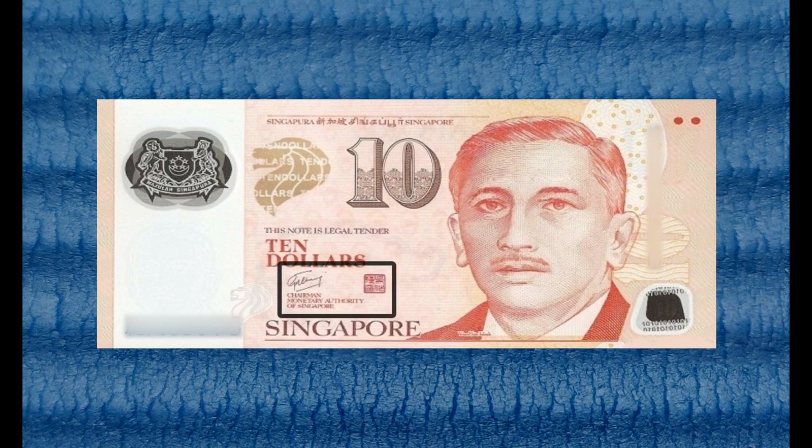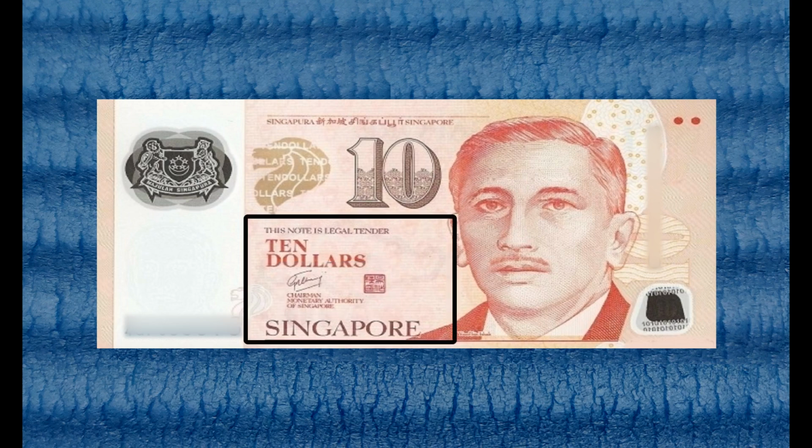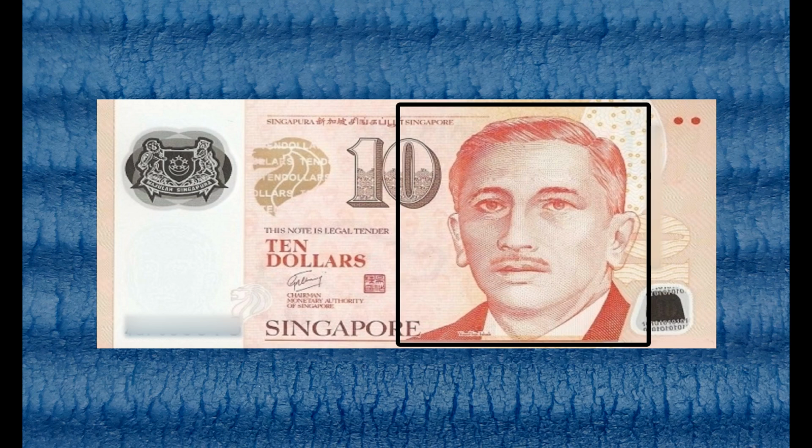Next, below the denominational value, it has the signature and the seal of the chairman of the Monetary Authority of Singapore. The seal is printed with the fluorescent ink, which glows brightly under ultraviolet light. Next, it has a security thread, which is in the shape of the Singapore island. Next, it has an intaglio portrait of the first president of the Republic of Singapore, Encik Yusof bin Ishak, which is hand engraved and printed in intaglio ink.